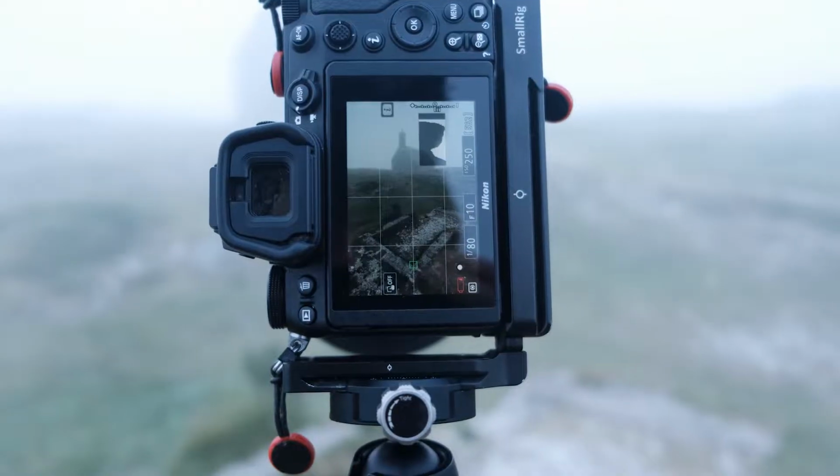But I prefer weather like this, super moody, to something like the blue skies that I had the other day while I was scouting here. So yeah, I'll set up now and talk you through my shot.